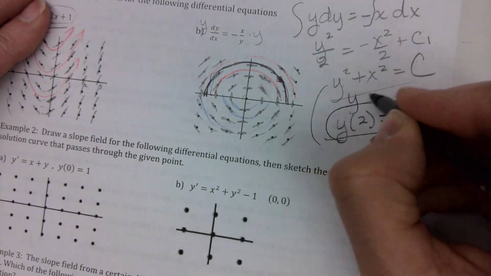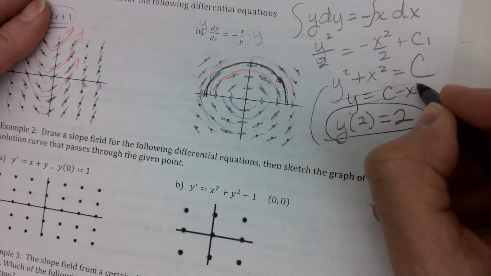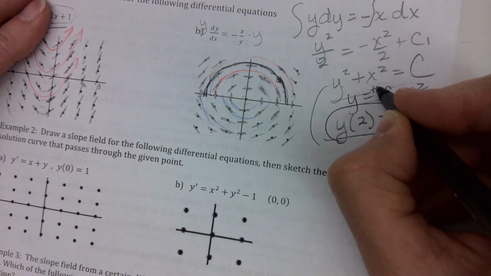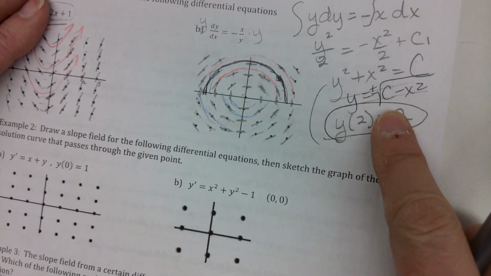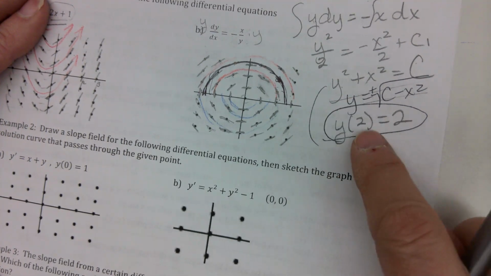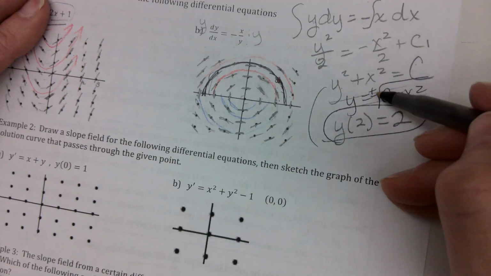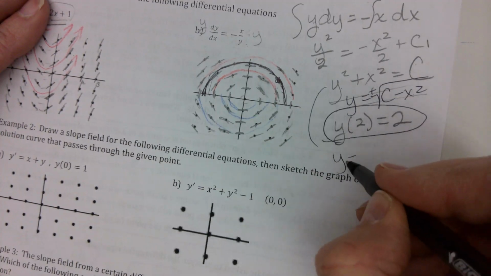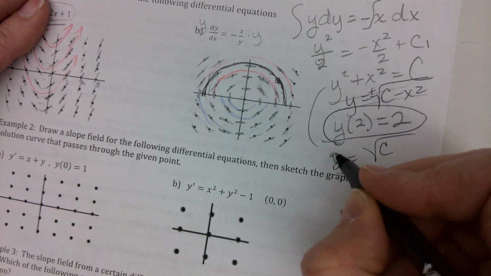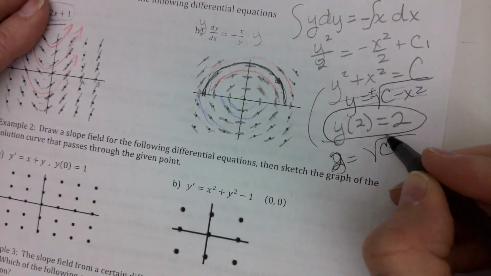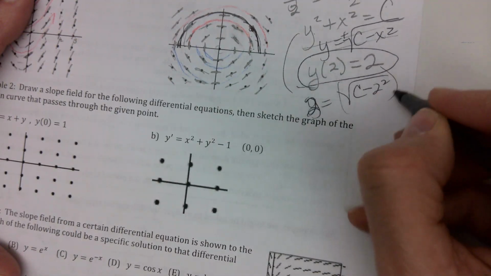See, if I solve for y, isn't it plus or minus the square root of c minus x squared? Yeah. And so if that y of 2 is a positive 2, which version of this would we use? The positive square root of c minus x squared. Well, that 2 for the y and 2 squared here. If I square both sides, what do I get?